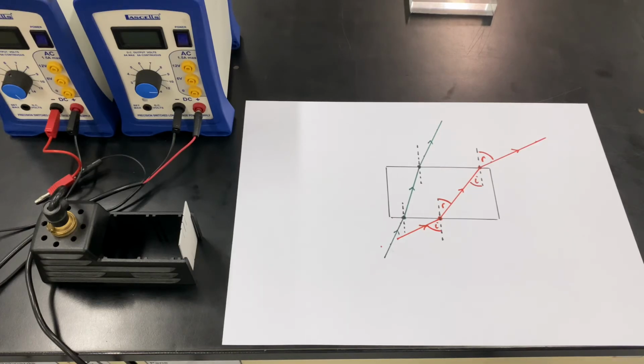But what are the rules? What are the laws during refraction? Okay? How can we describe the directions of the incident and refracted rays at each boundary?